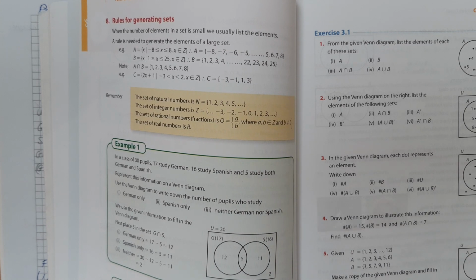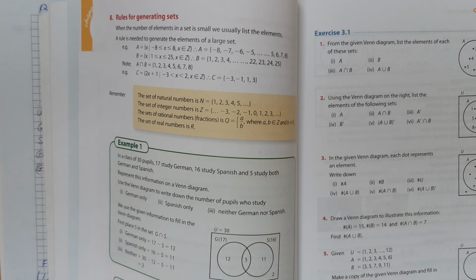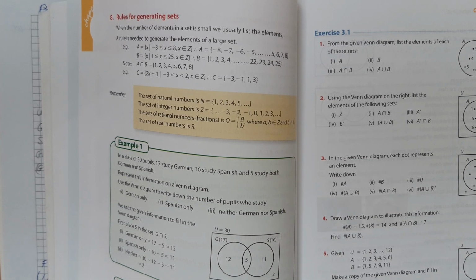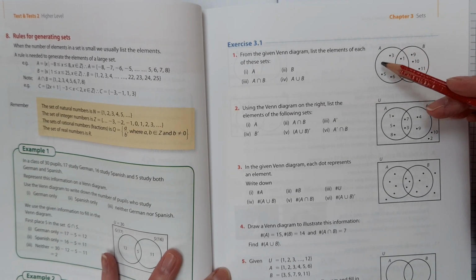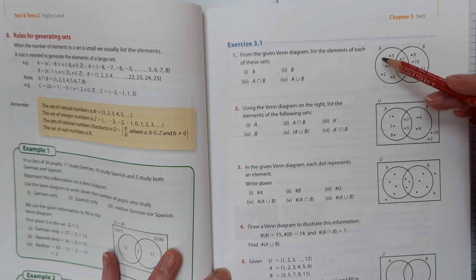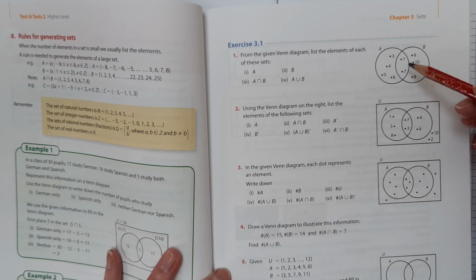So the generating rules of sets. When the number of elements in a set is small, we usually list the elements because, if you look at question 1 over here, A, listing set A is small. There's only 1, 2, 3, 4, 5, 6 numbers in it, so it's very easy to list it.